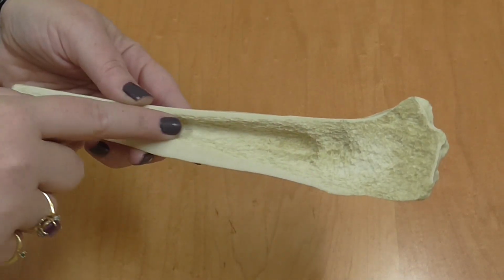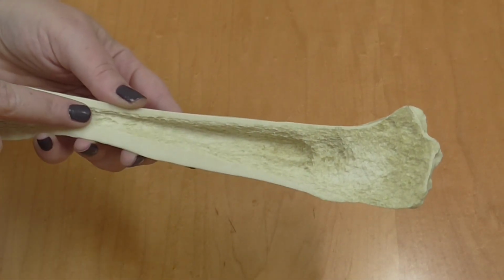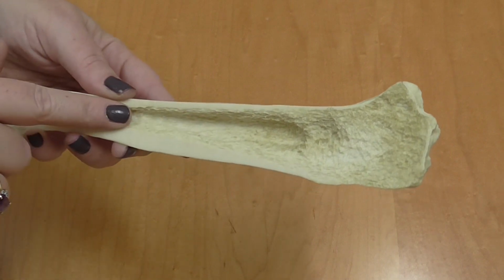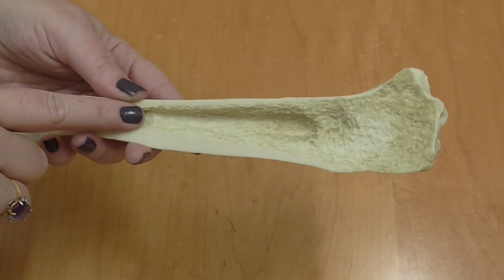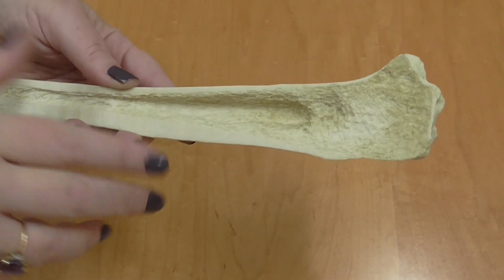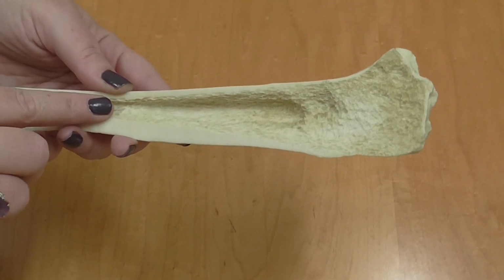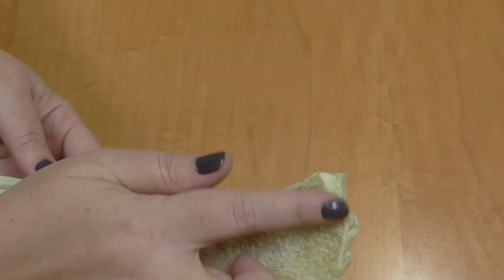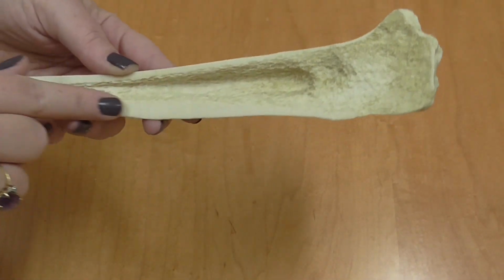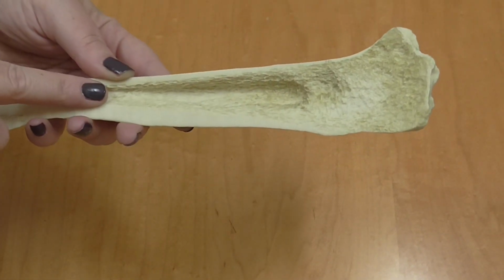Now you'll also notice that we have this big hole in the center of the bone here. That whole area is called the marrow cavity, and that's where bone marrow hangs out and where your white blood cells are formed. So right here we've got our cancellous bone, the cortical bone, and the marrow cavity.